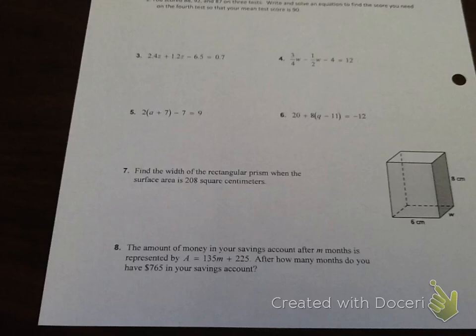You'll recall that to find surface area, we find the area of each surface. So the area of this surface would be 8w, since we have 8 times w. This one would be identical. The bottom one would be 6w, and so would the top.